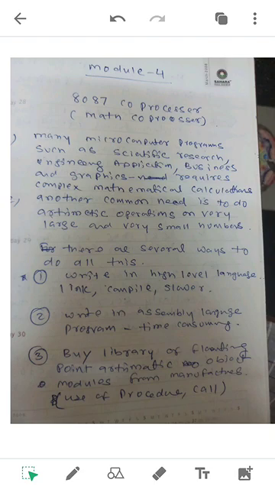To perform these complex mathematical calculations, the 8086 is not sufficient or is inefficient because it is busy in general. It is called a general purpose processor, the 8086. It can't perform this type of large mathematical calculations.